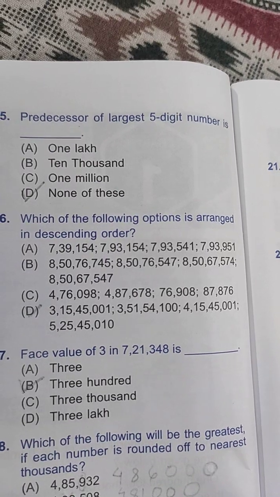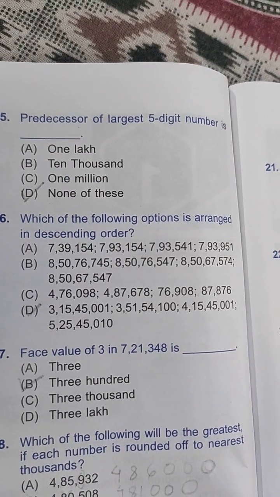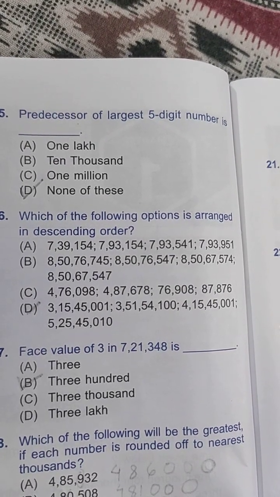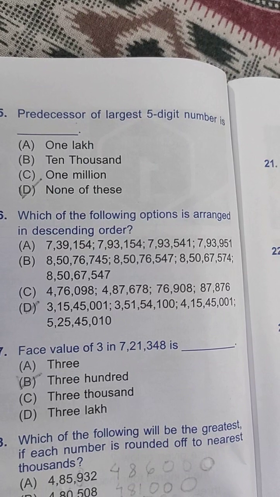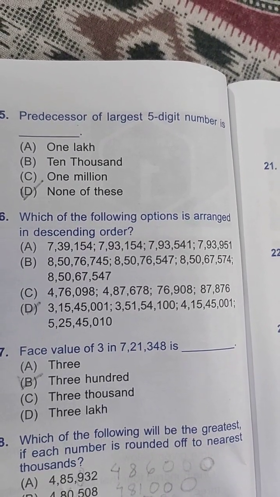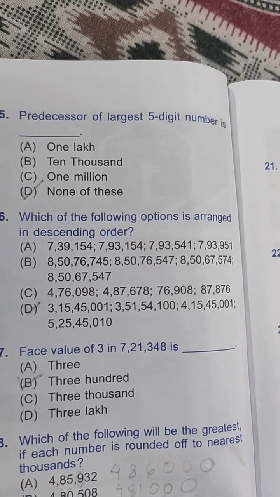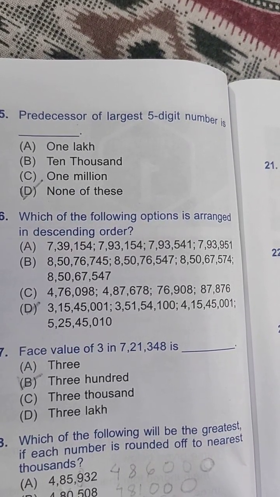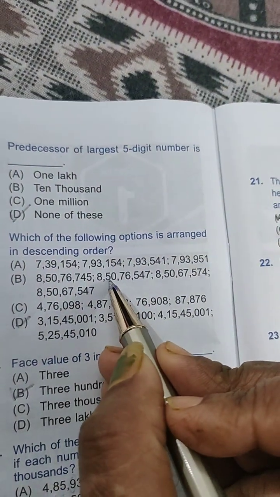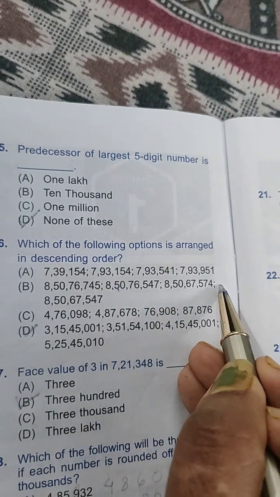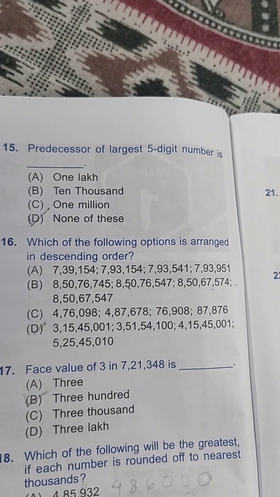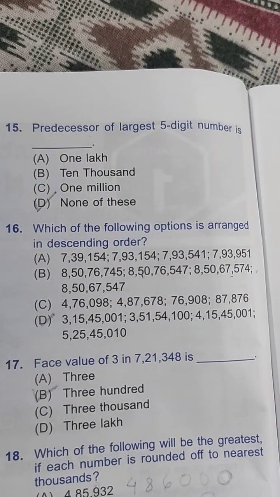That is also fine. But the next number that we can see is 8 billion 50 million 67,574, which is more than the previous number. That makes it ascending order. Till the second number it was okay, but the third number disturbed the sequence, where we are supposed to get descending order.